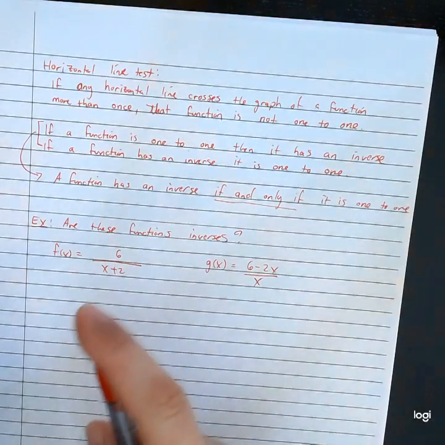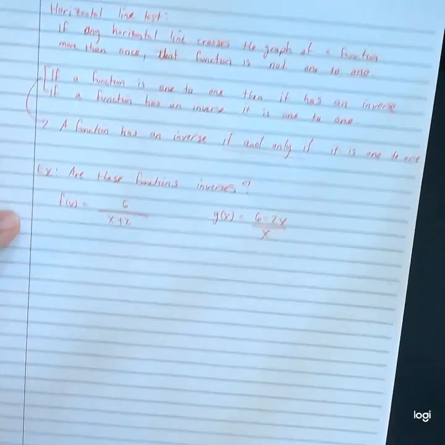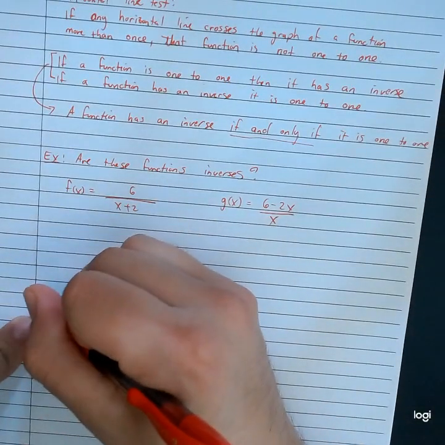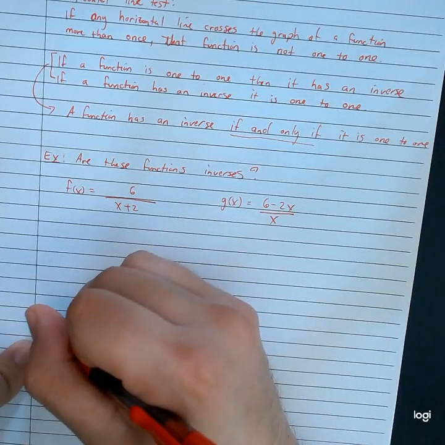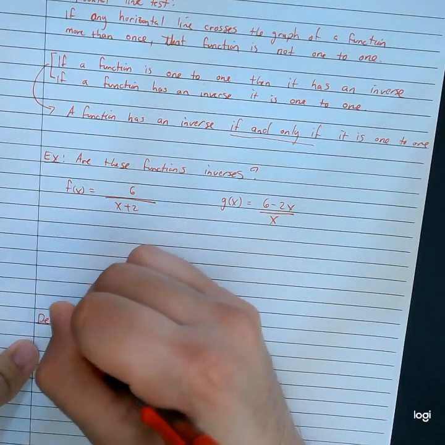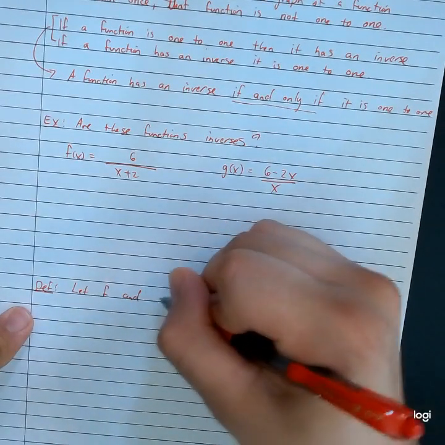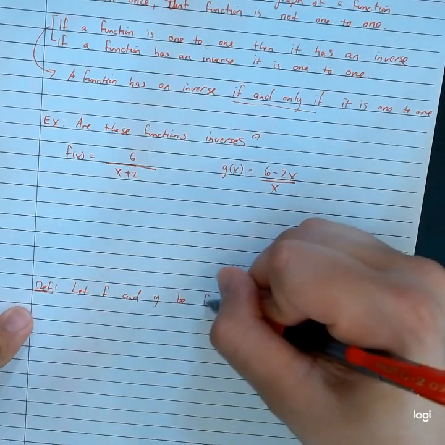Well, how can we tell? Well, for this, we're going to use a definition. So here, let me go ahead and write the definition down here. Give myself some space to work further up. Definition. Let f and g be functions.